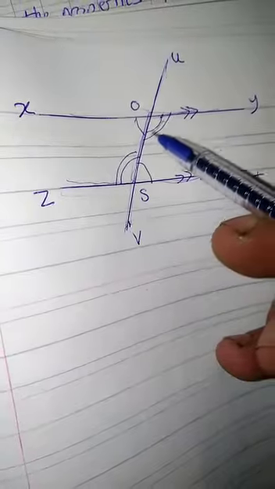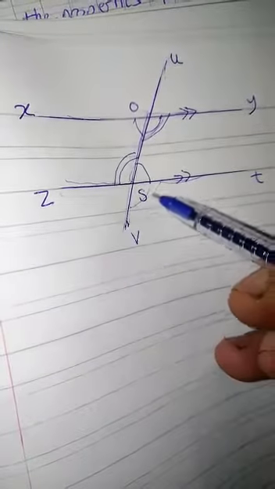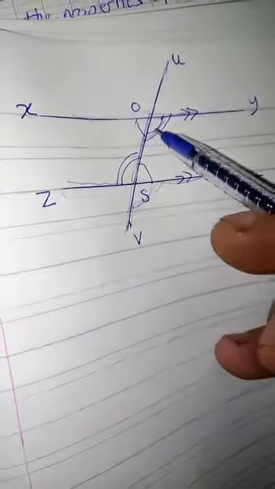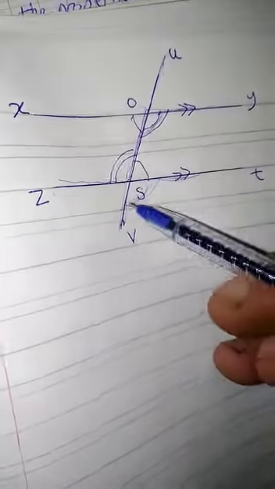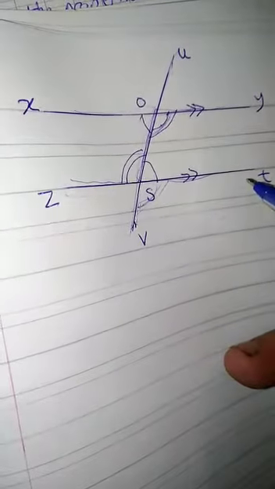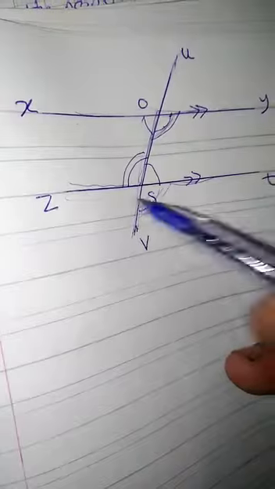This angle and this angle are corresponding angles. They are equal if x, y, and z are parallel. And if x, y, and z are parallel, then the corresponding angles are equal.